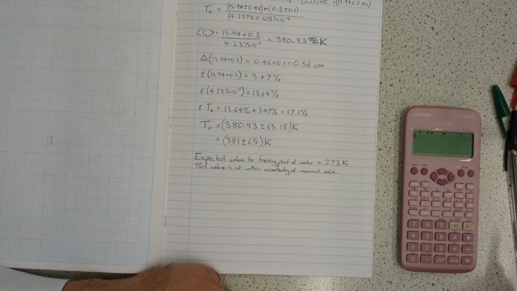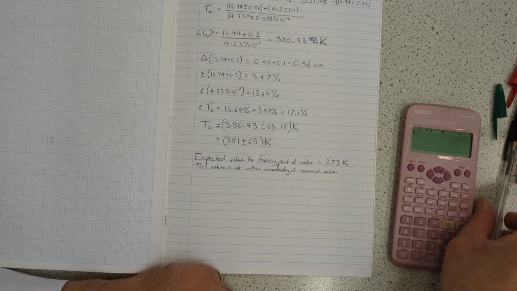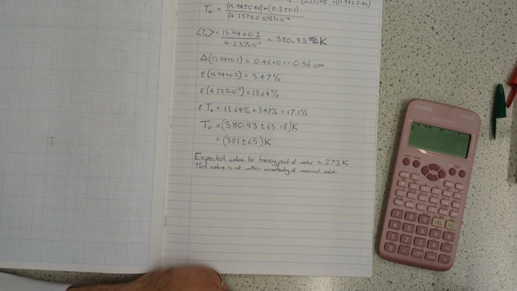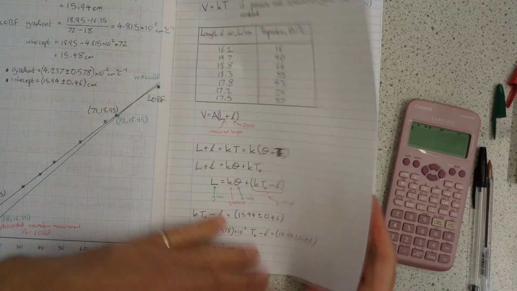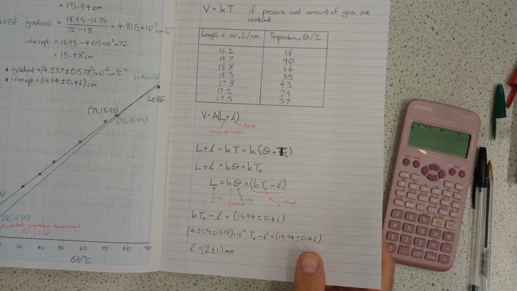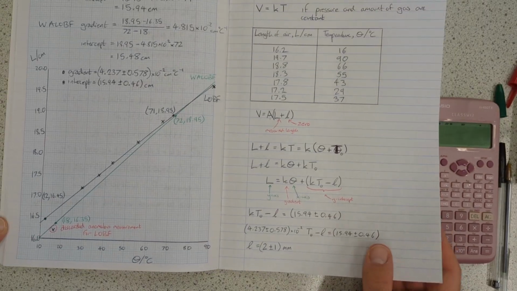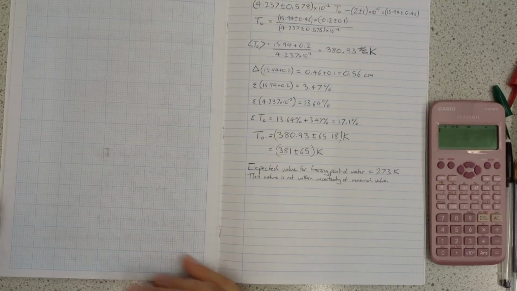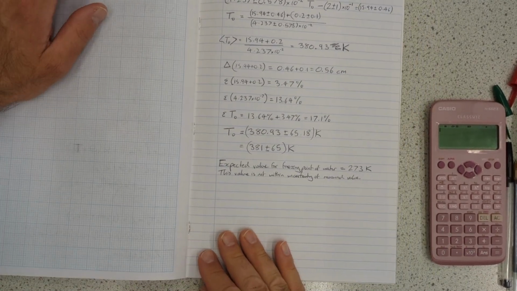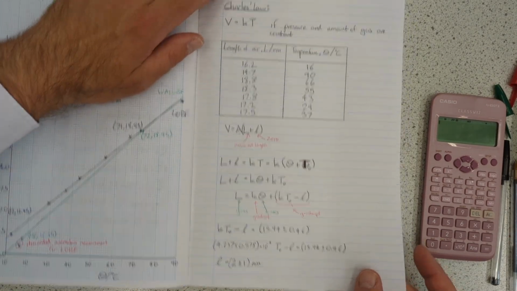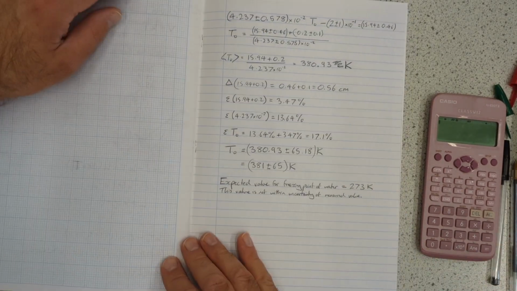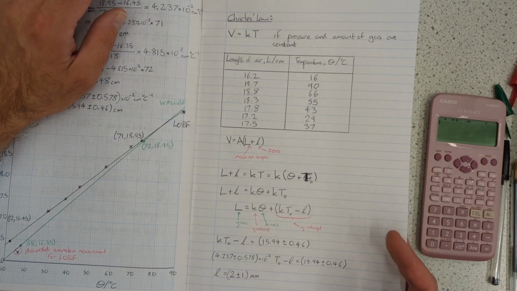Well, maybe I've measured a new absolute zero. Maybe actually we've been wrong all along. That's unlikely. More likely that I didn't wait long enough when I did my measurements of the length of the capillary. Or maybe because part of the air column is outside the water bath. Or there's all sorts of things that could have gone wrong. But I'll leave it there, actually. I think that's fine. Sometimes your results work well, sometimes they don't.